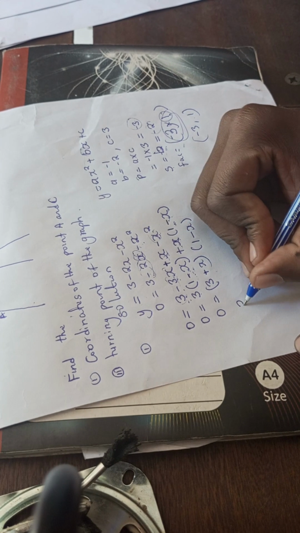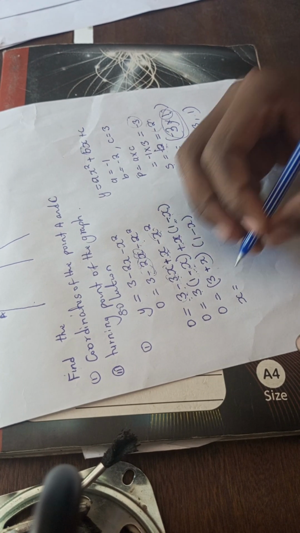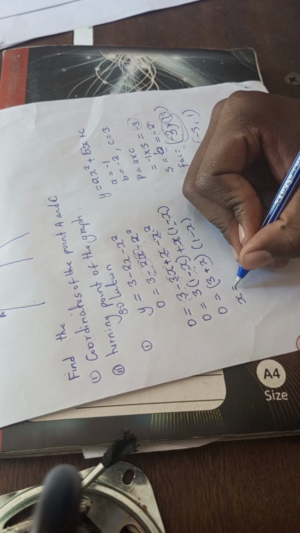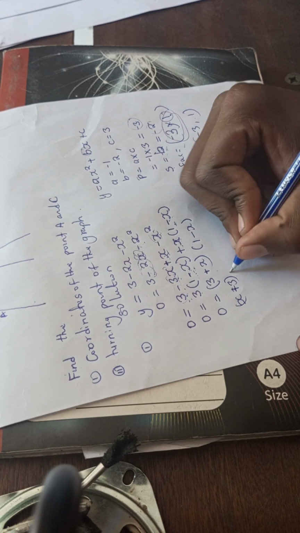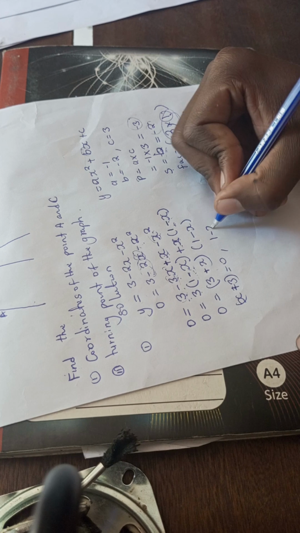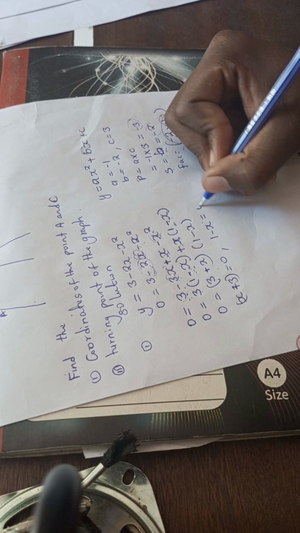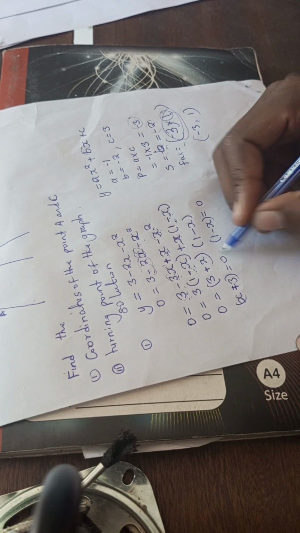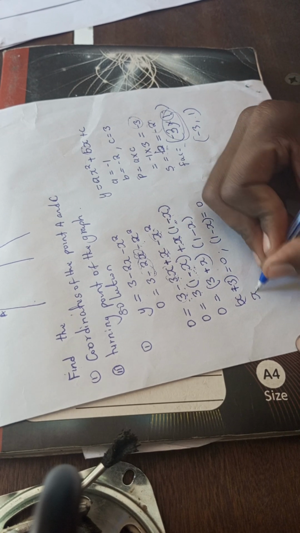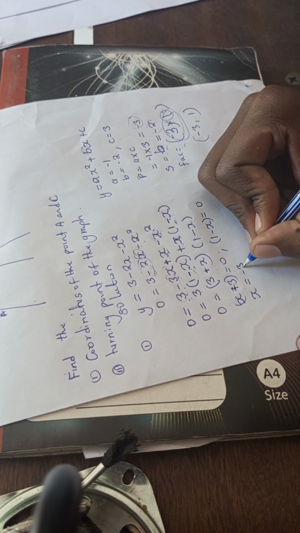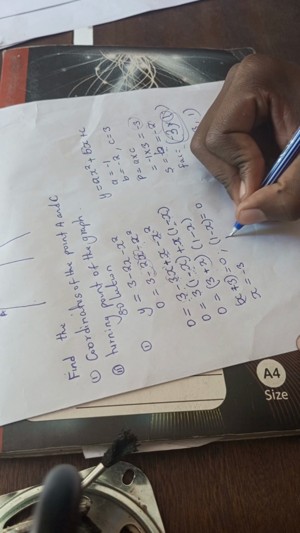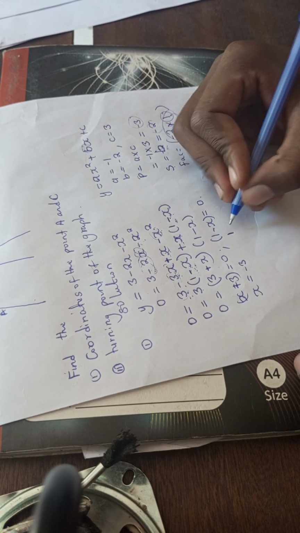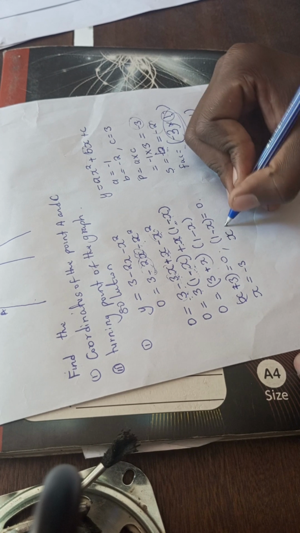From there, we are going to say x is equal to this plus 3 is equal to 0. Then 1 minus x is equal to 0. So if this one goes to the 0 there, it crosses an equal sign, becomes negative 3. So x equals to negative 3. Then here, x, once it goes there, becomes positive. So it becomes x equals to 1.